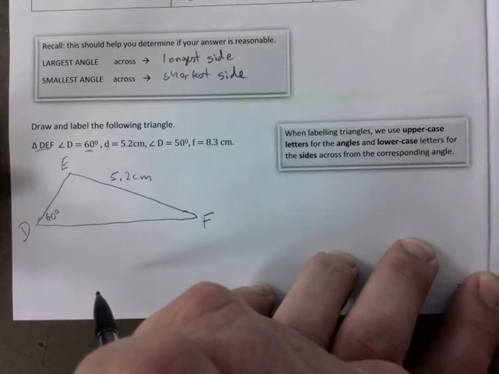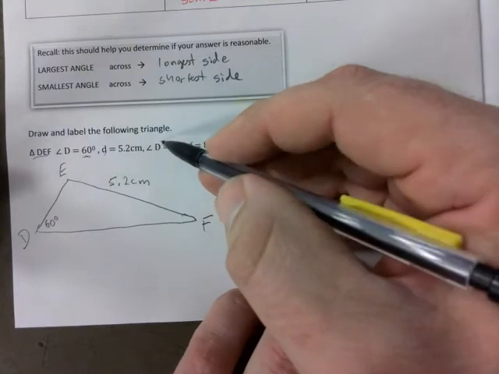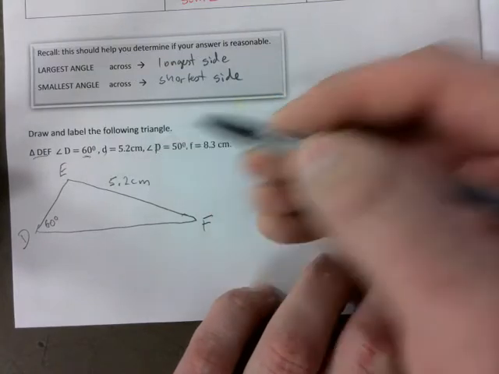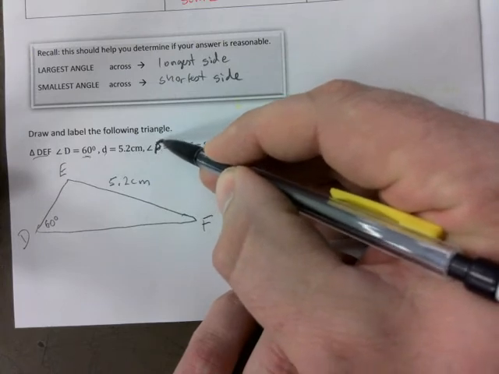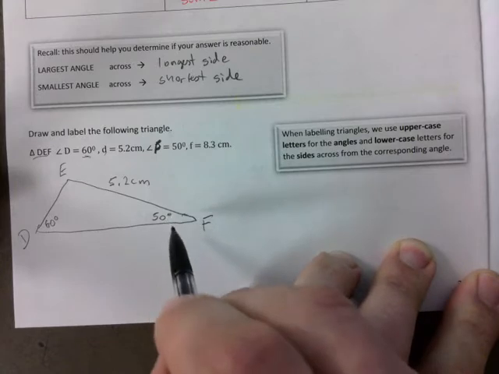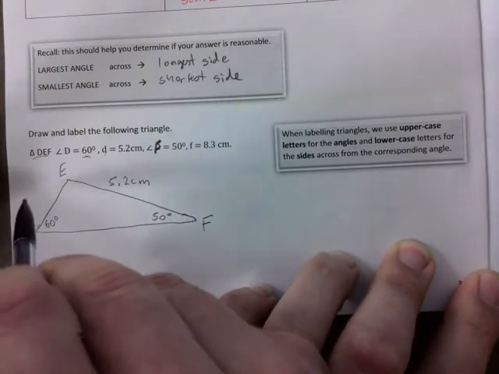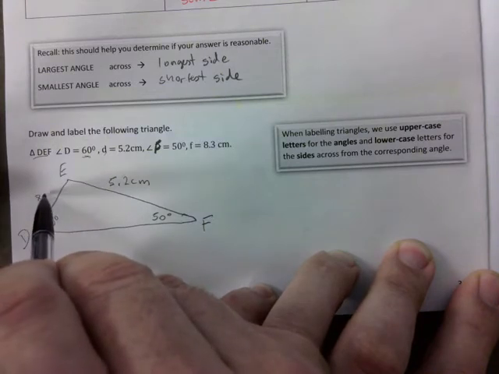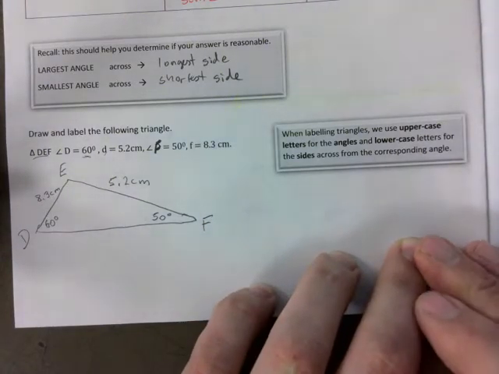Typo. It was only a matter of time, right? Let's turn this into F. F is 50. It's right there. And side F is over here, 8.3. Okay.